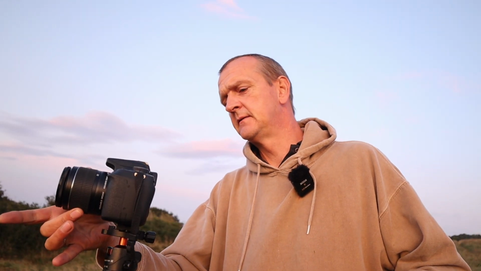On this particular one, if I am very, very wide, my lowest aperture would be 3.5, but if I go all the other way, it's 5.2, I think it is, something like that. So F11 is totally out of the window.